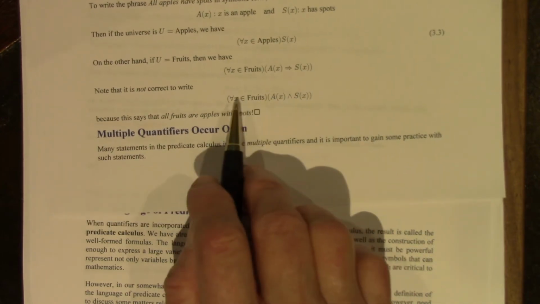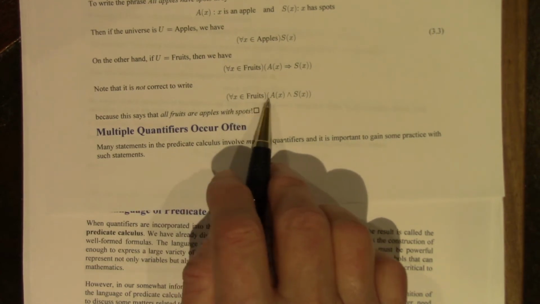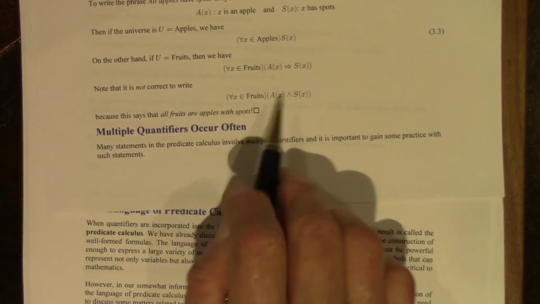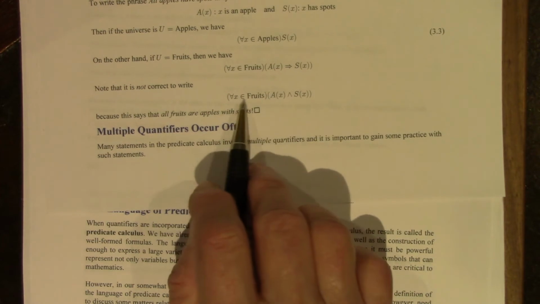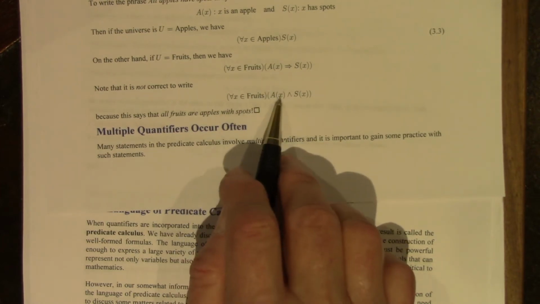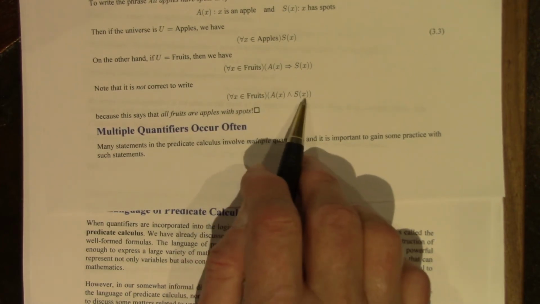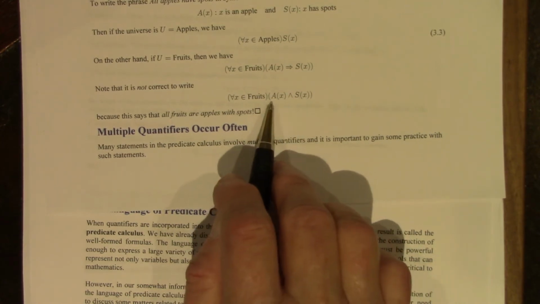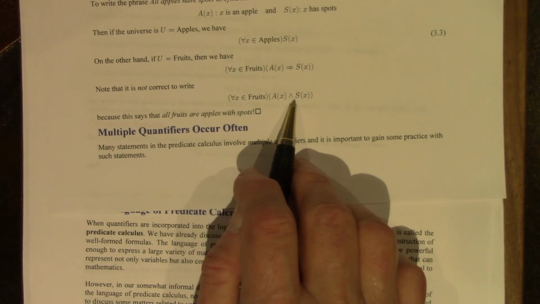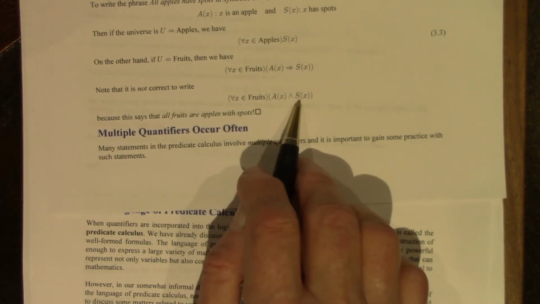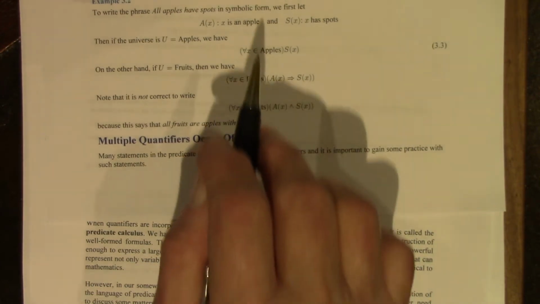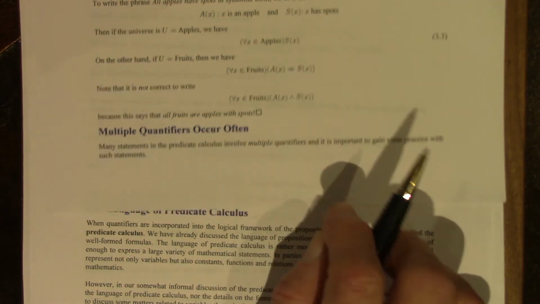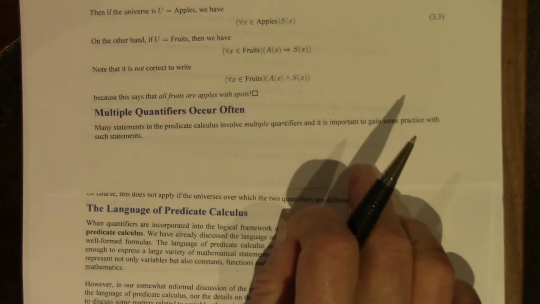This would be incorrect: for all x in fruits, A of x and S of x. What this says is that all fruits are both apples and have spots, or in other words, are spotted apples. That, of course, is not true. There's plenty of fruits that aren't apples at all. Okay. So you may want to study this a little bit until it makes pretty obvious sense.